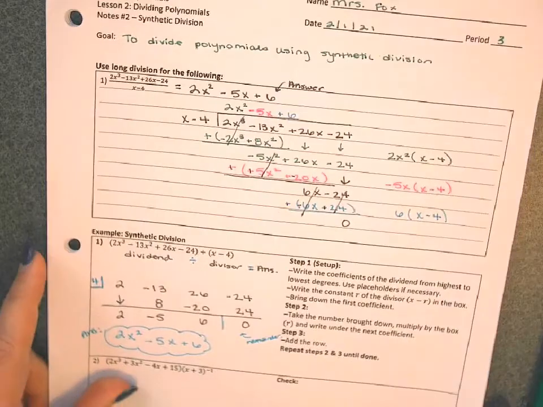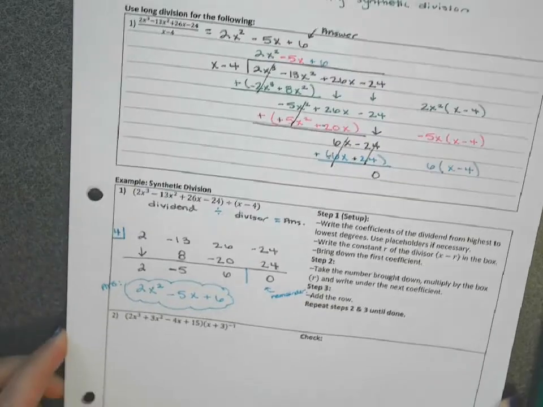Yes? Can we convert that somewhere? We'll talk about that. Okay.